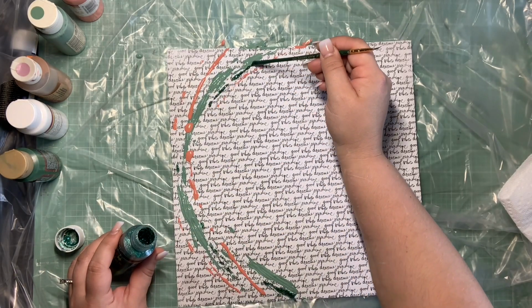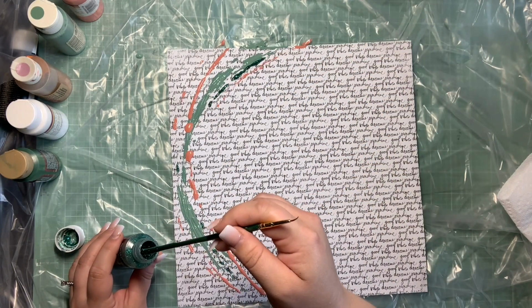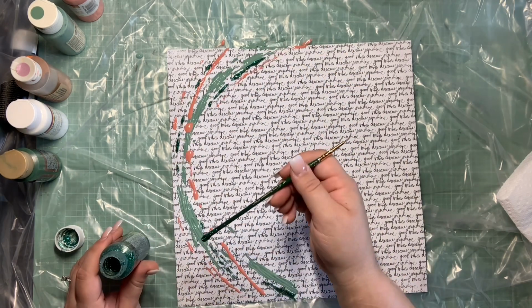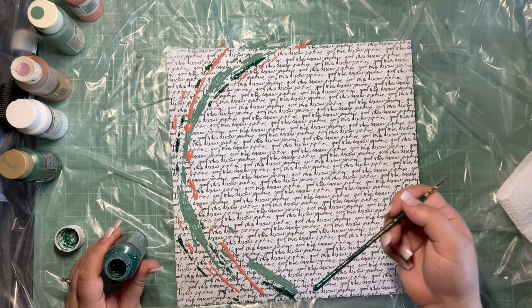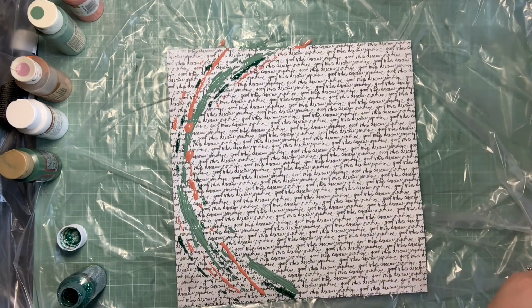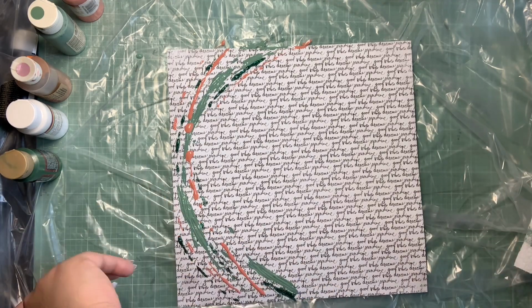So I'm on my last color here. Here's the glittery teal, and as I do this I'm making sure the colors are balanced and where I want them. I'm breaking up the other colors, and everywhere I'm putting this, it's kind of even across the page. But I think this looks really, really cool.